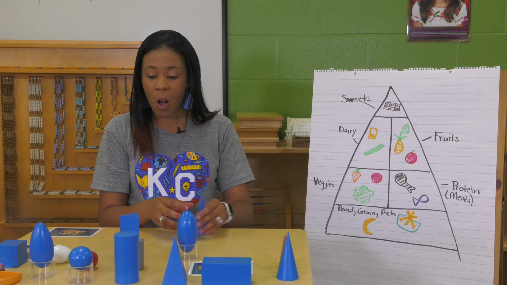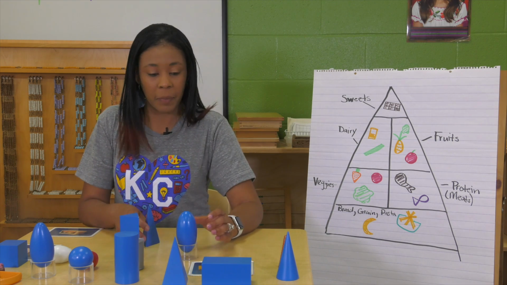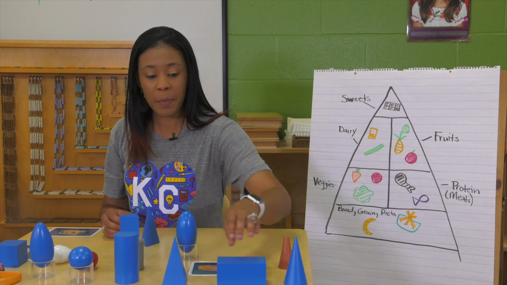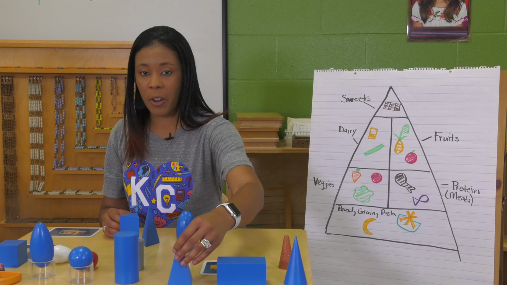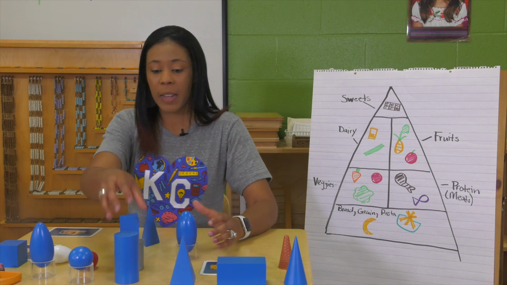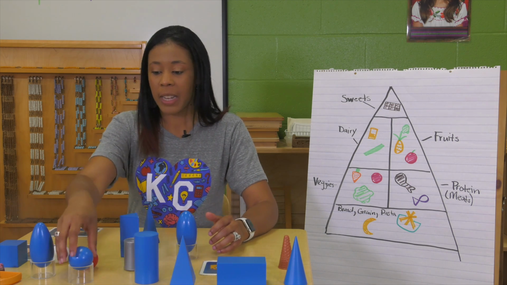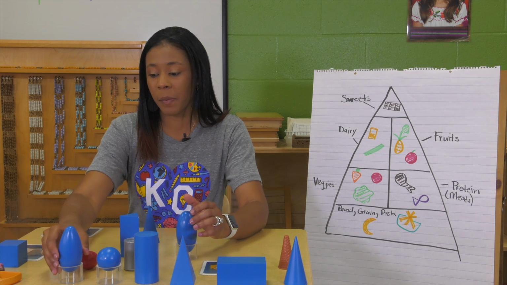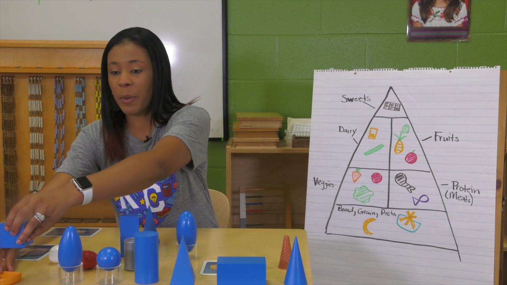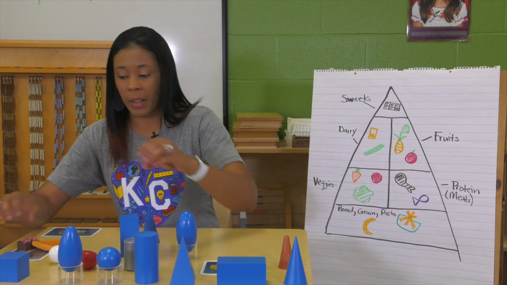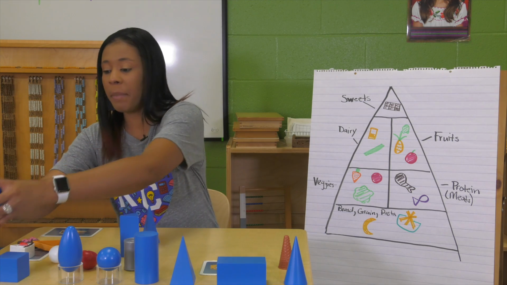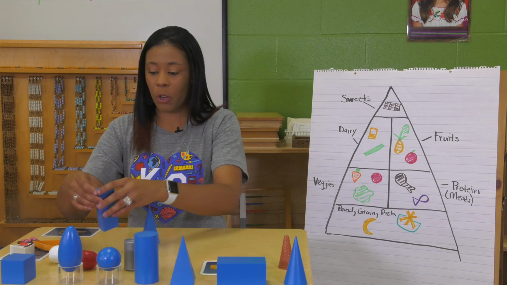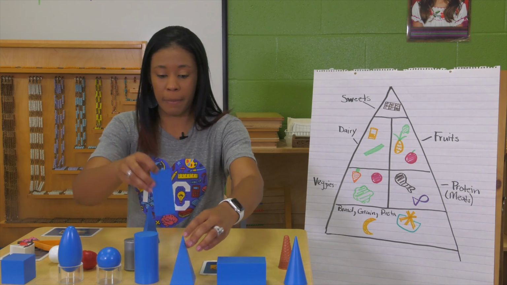We have all of these shapes here: cone, rectangular prism, pyramid, cylinder, sphere, oval, cube, ellipse, triangular prism.